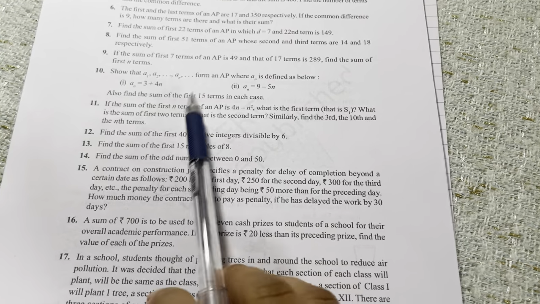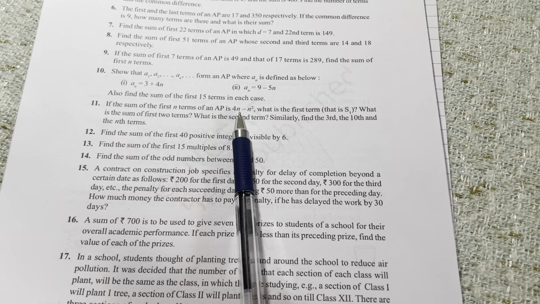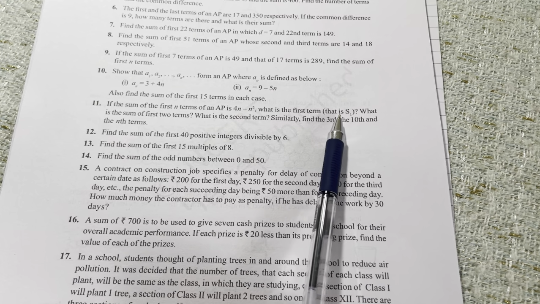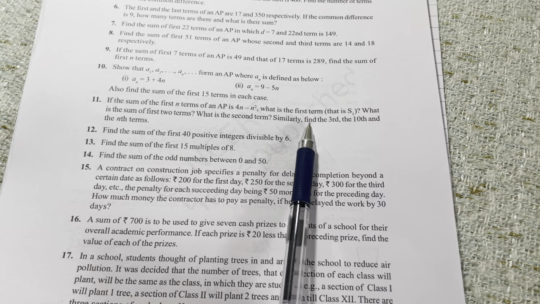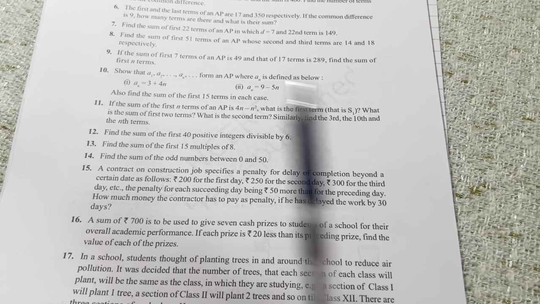If the sum of the first n terms of an AP is 4n minus n squared, what is the first term? That is S1. What is the sum of the first two terms? What is the second term? Similarly, find the third, the tenth, and the nth term.